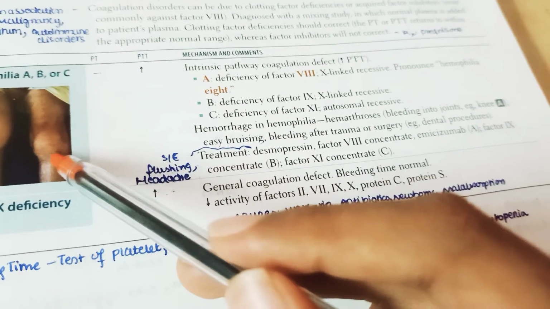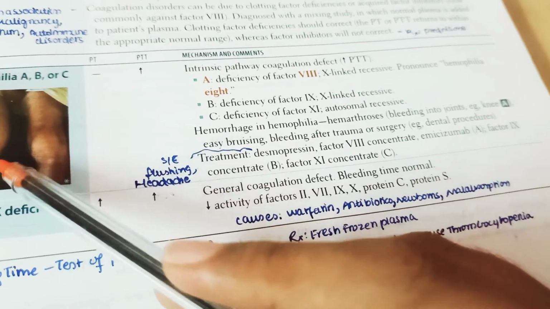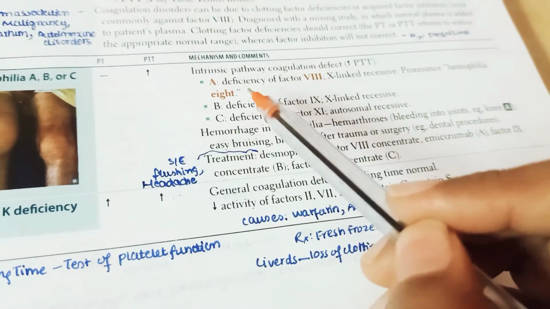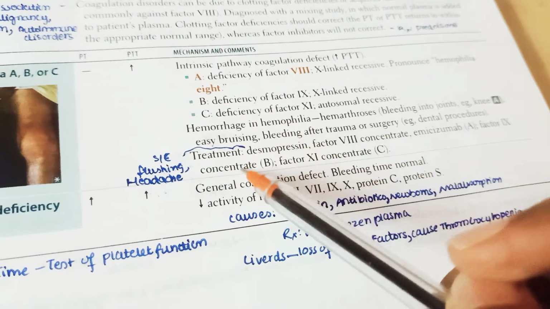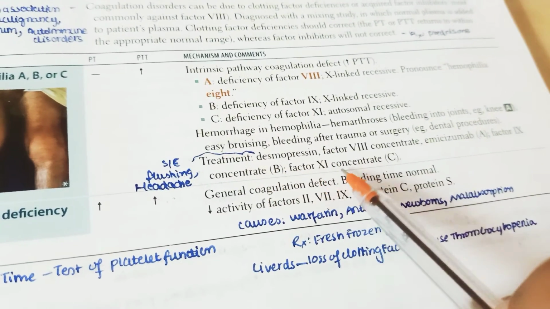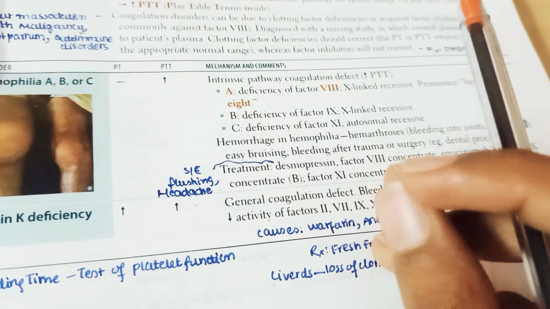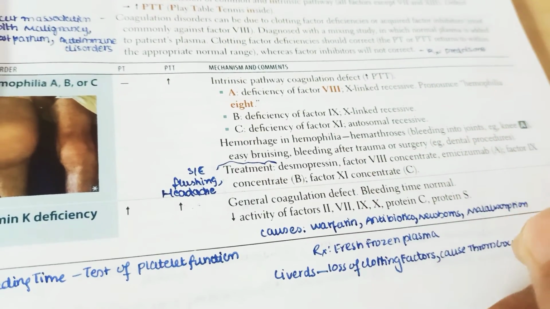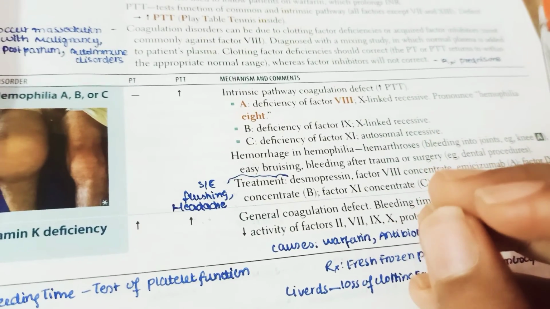The treatment is desmopressin and factor 8 concentrate in hemophilia A, or emicizumab, or factor 9 concentrate in hemophilia B, or factor 11 concentrate in hemophilia C. Because these factors are not present, fibrinogen can't convert into fibrin and can't form a mesh-like structure, so there will be bleeding.